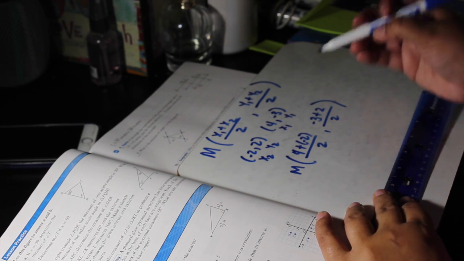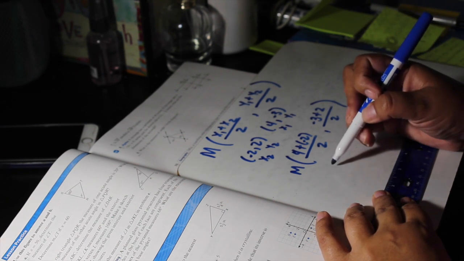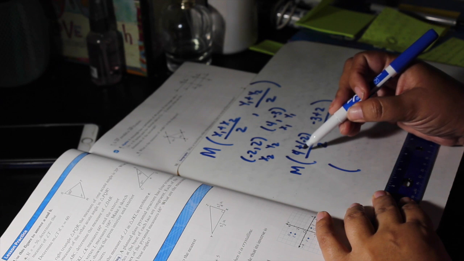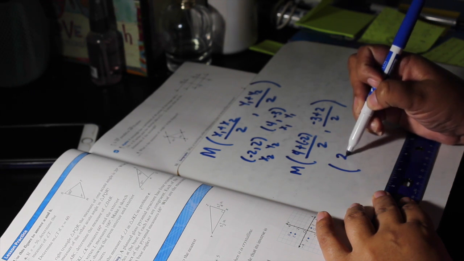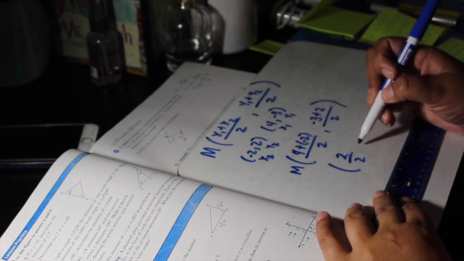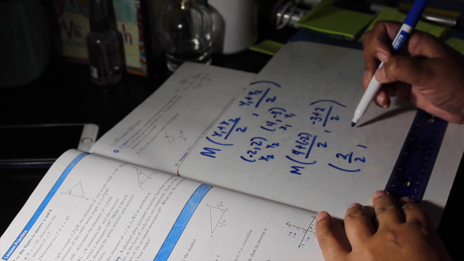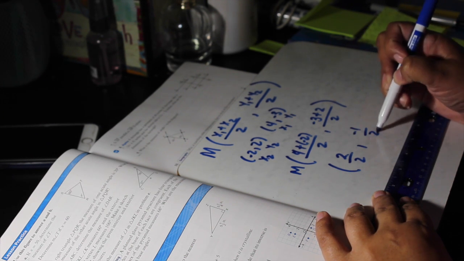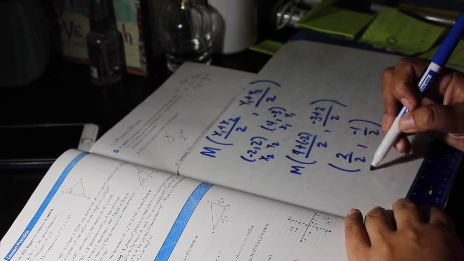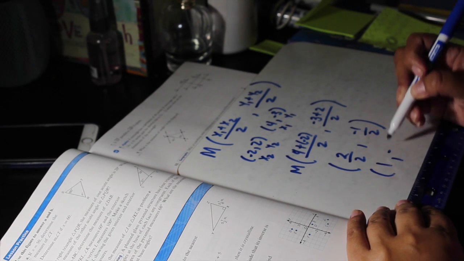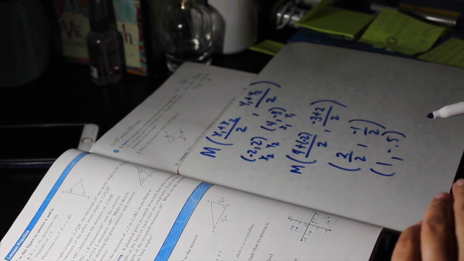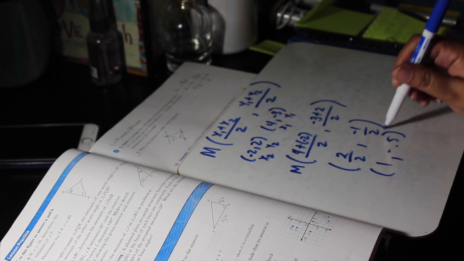So this over here is 4 plus -2 over 2, which is 1, and over here we have -1 over 2, which is -0.5 or -1/2. So this should be the midpoint.